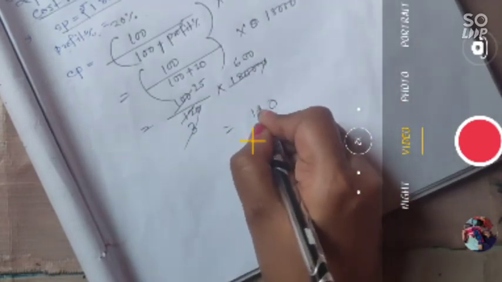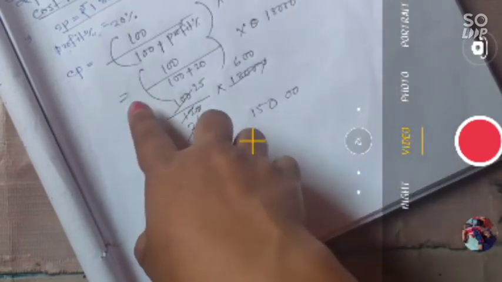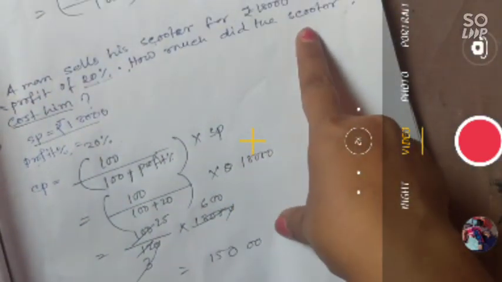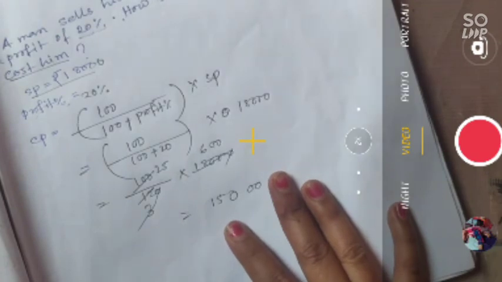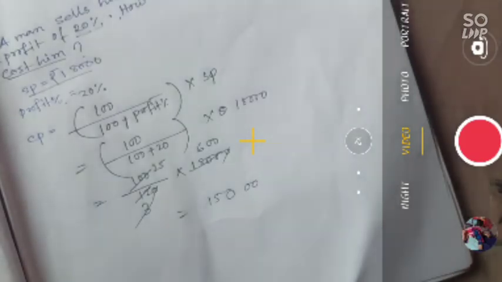So this will be 15,000. This will be the CP. This will be the cost price of the scooter. Have you understood this, everyone? Okay, so now we will go to our, tell me again, I cannot hear.